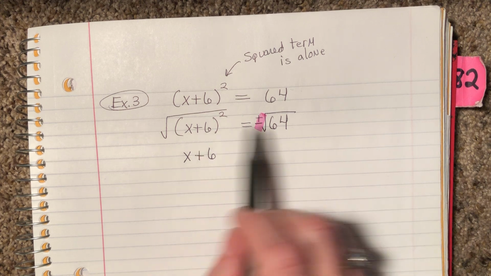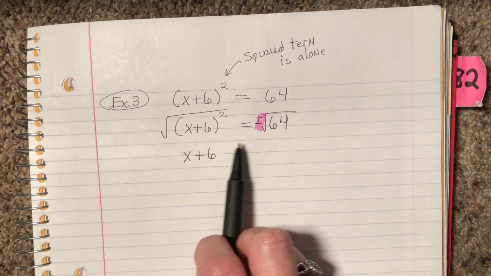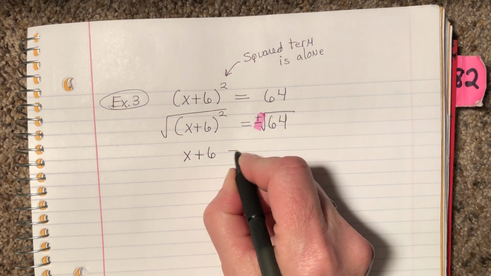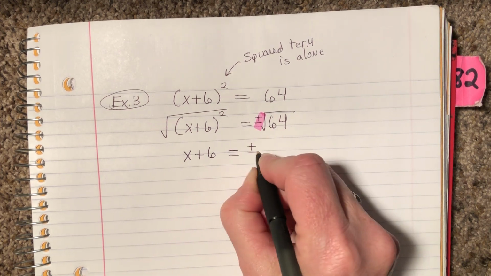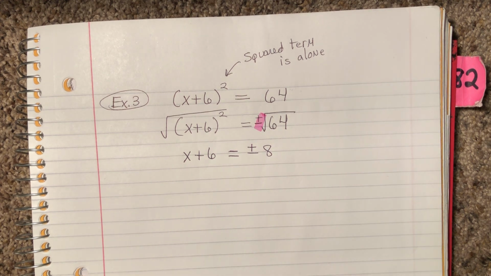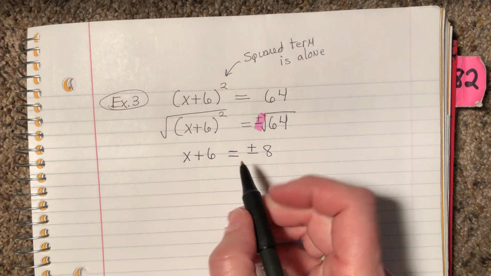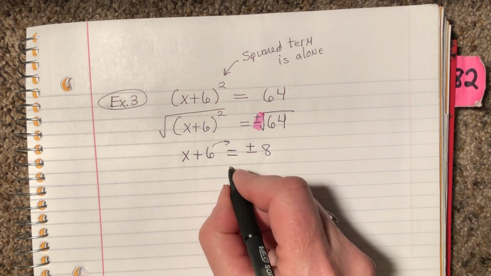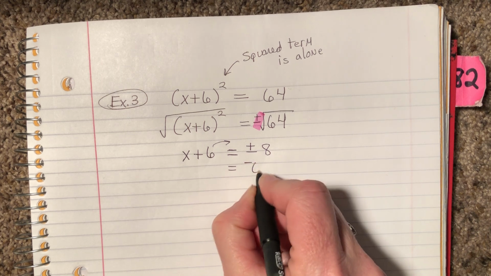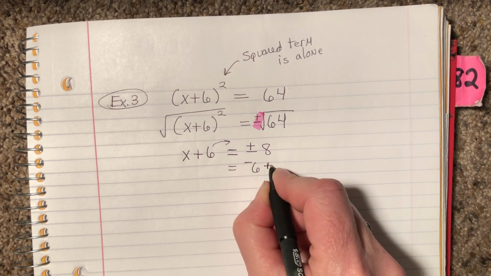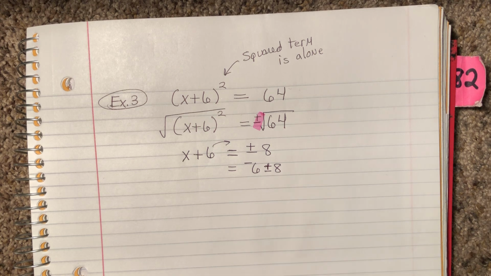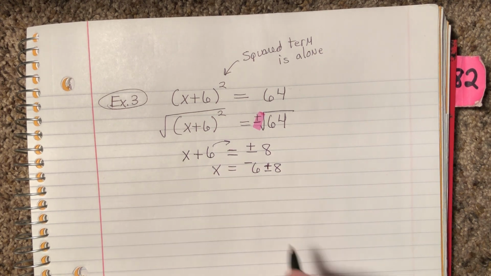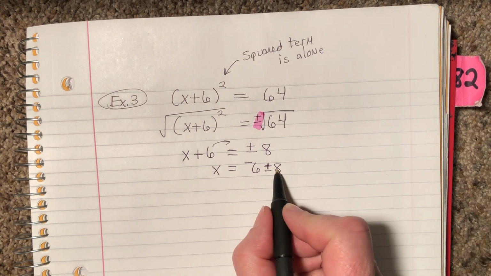But anyway, we were solving this perfect square quadratic equation. We took the square root of both sides, put a plus minus, and so we get x plus 6 equals positive and negative 8. At this point, you have to get x alone. So I'm going to move the 6 to the other side, and I'm going to get negative 6. I like to put it in front of the plus minus 8. So the plus minus is always between the two numbers. It's easier that way. This actually equals two numbers.